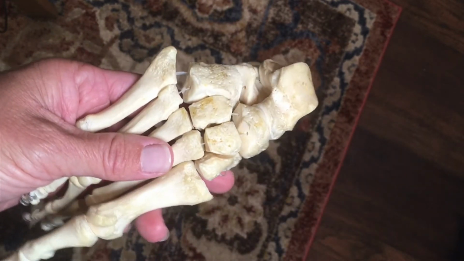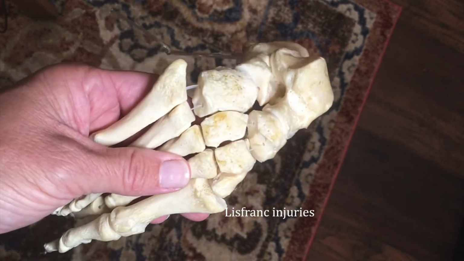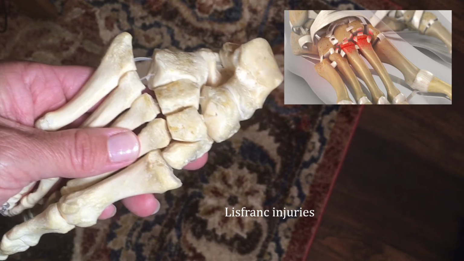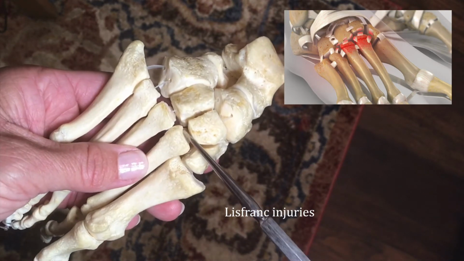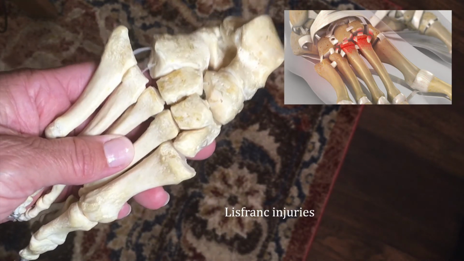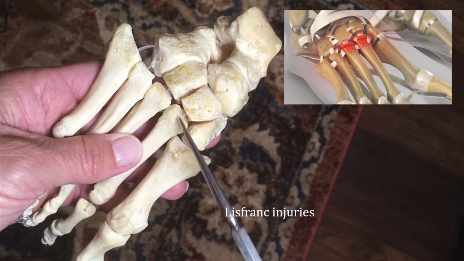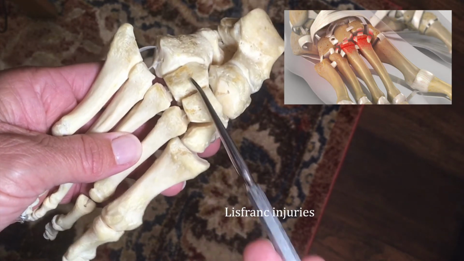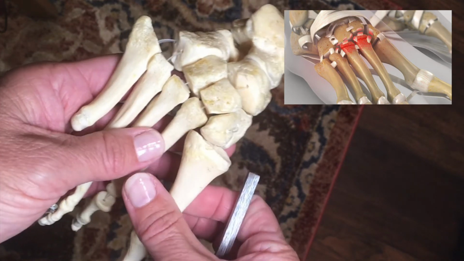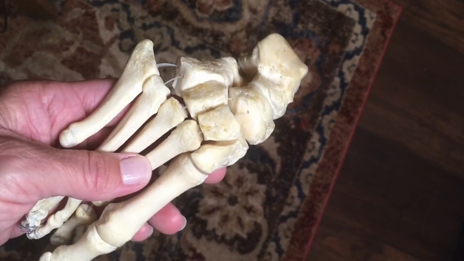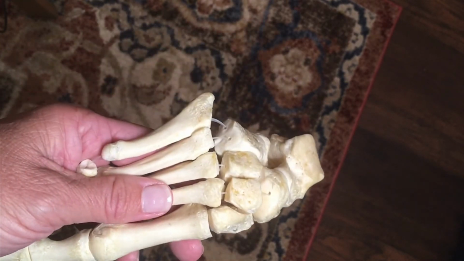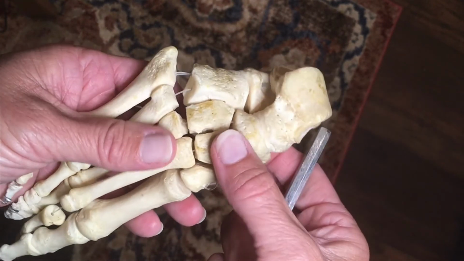Sometimes you hear about Lisfranc injuries. Maybe your favorite sports guy has a Lisfranc injury. That tends to be a problem where this medial cuneiform meets this second metatarsal. But that Lisfranc area or joint is in reference to a lot of these cuneiforms and the metatarsals that they meet with. Get that right. And so you can have a fracture along there or a dislocation. And then they call that a Lisfranc injury.